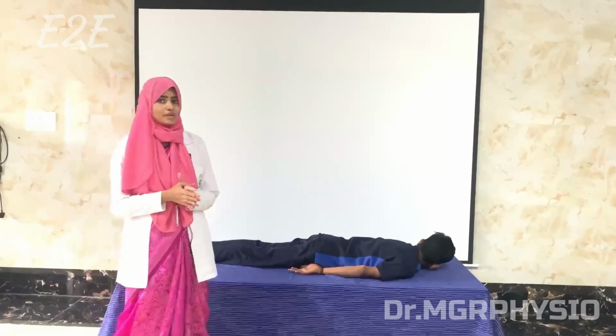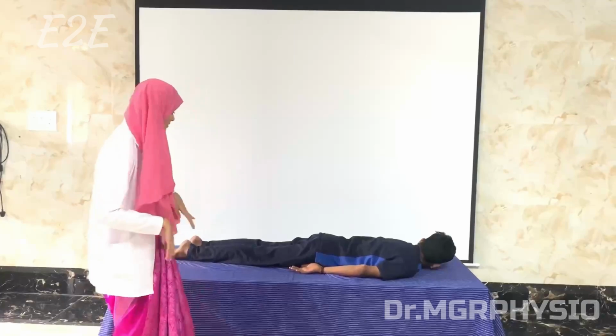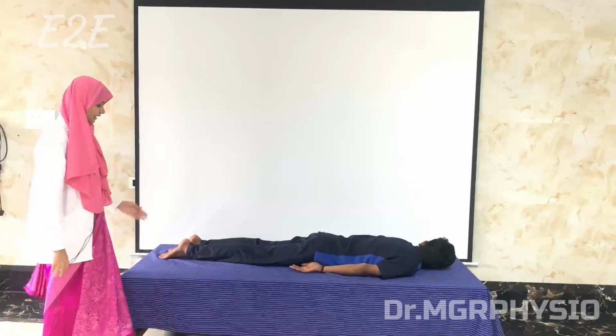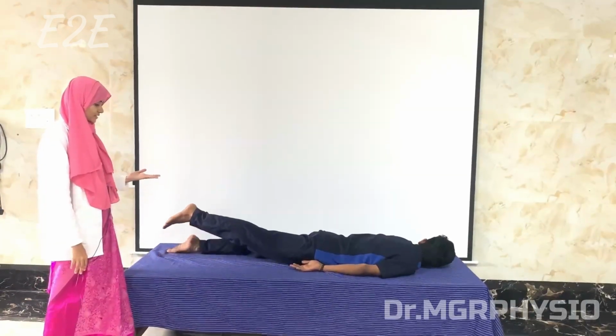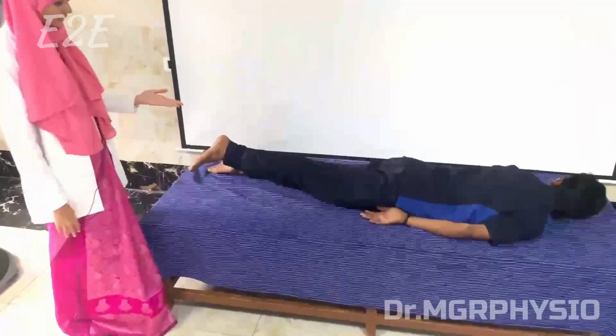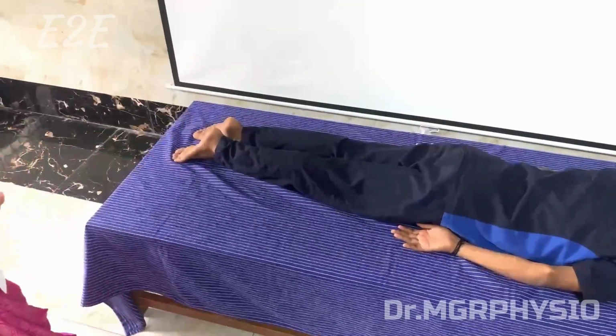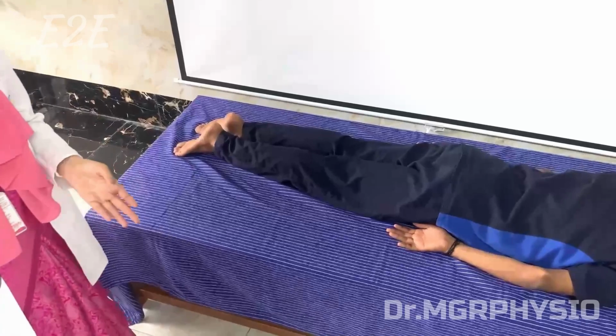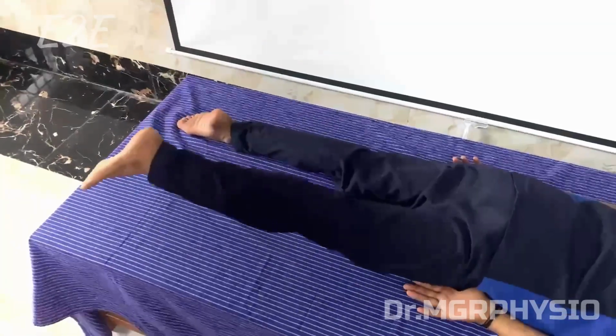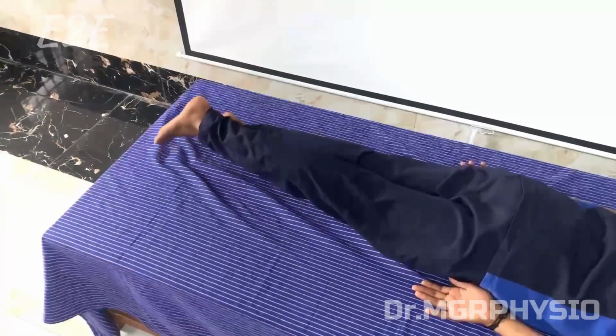The position of the patient should be prone lying. Ask the patient to lift the leg up to 6 inches up, sideways, back and down. Ask the person to repeat this for 10 to 15 repetitions and 3 sets. So it will help to strengthen the quadriceps muscle.